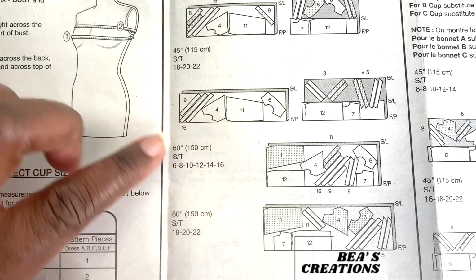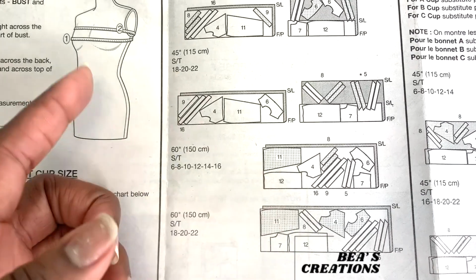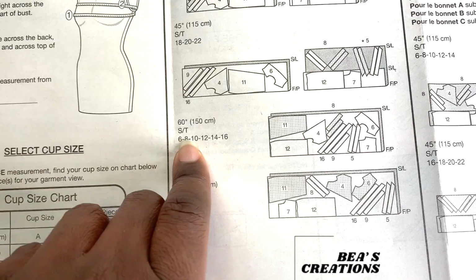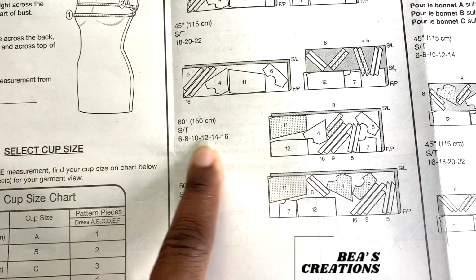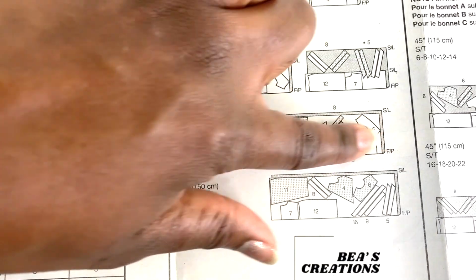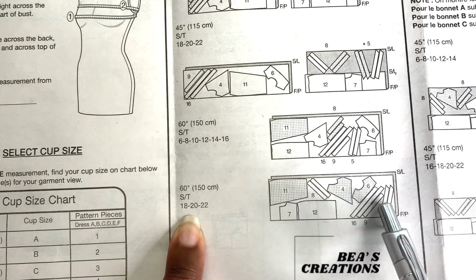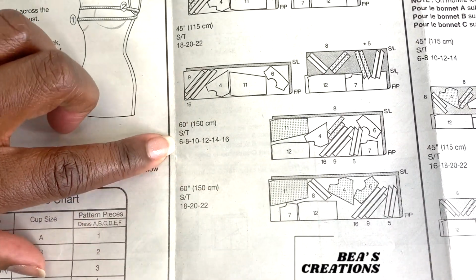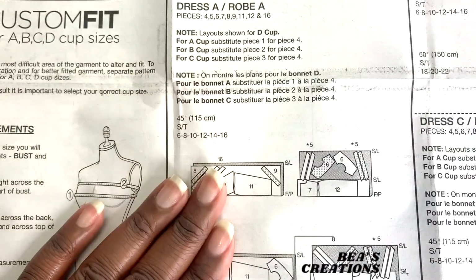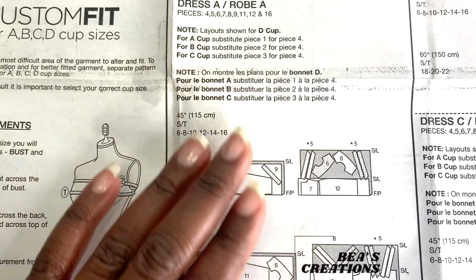Okay, because if it's 60-inch here and you see there's different sizes, let's say my fabric is 60-inch and I know my size falls under 6 to 16, so I will make sure that I stick to that layout right there, not this one, because this one says 18 to 22. So since I know my size is up there, I will stick to that one only. Always look at your size to know exactly which layout you're cutting.